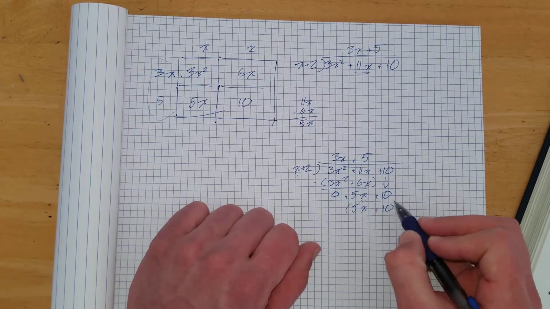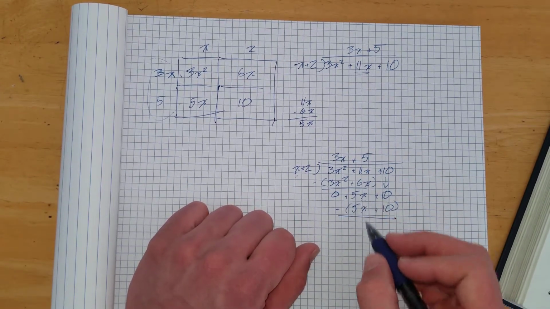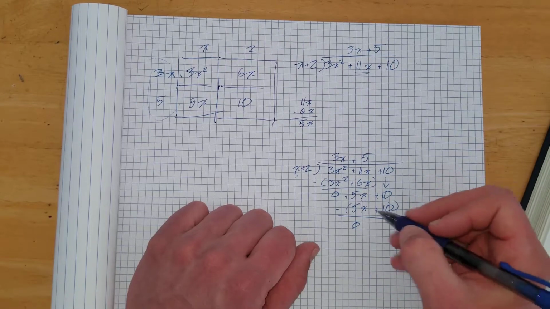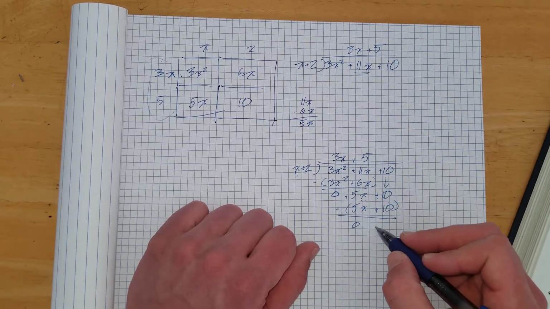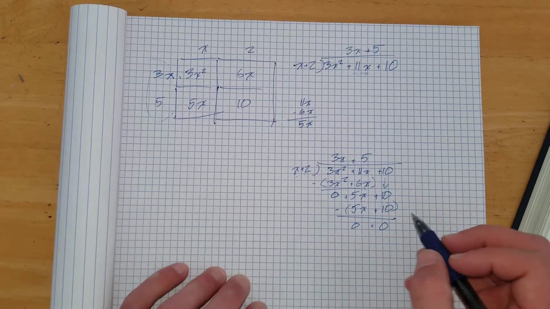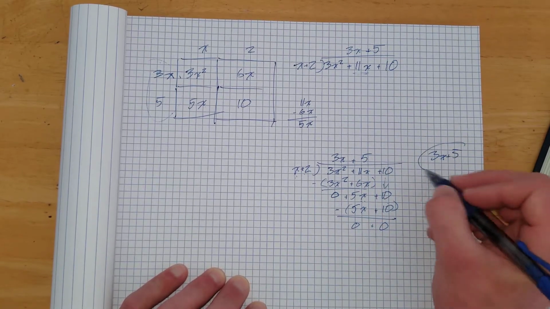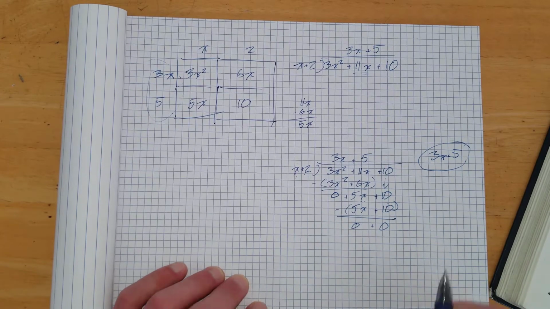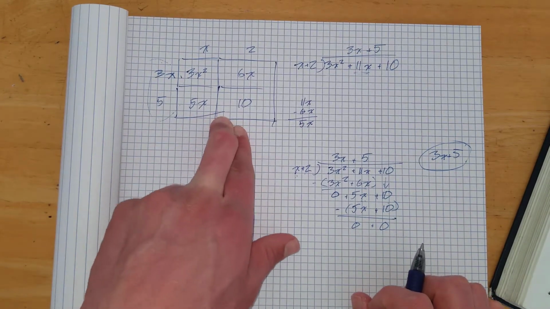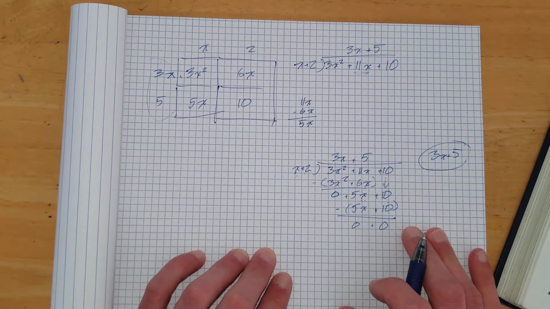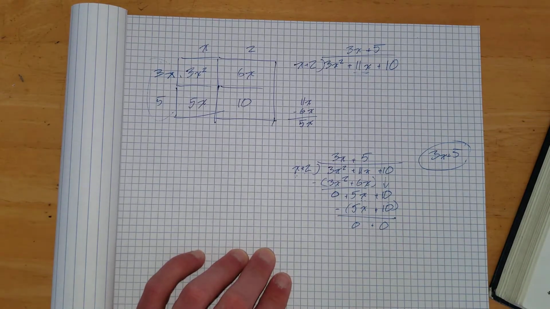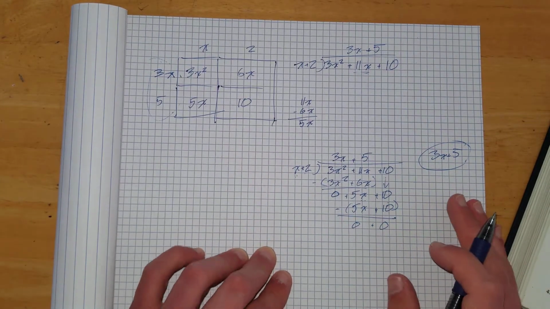And I'll subtract this again. This goes to 0. Read this as 10 minus 10, which is also going to be 0. So 3x plus 5 is my answer. So that's the way to do it the box method way, and then using long division. And we'll do one more example.